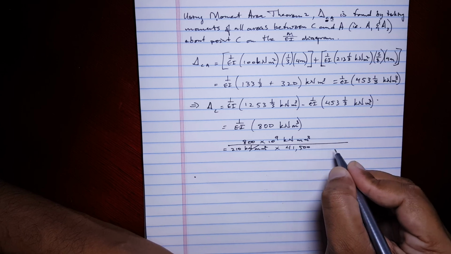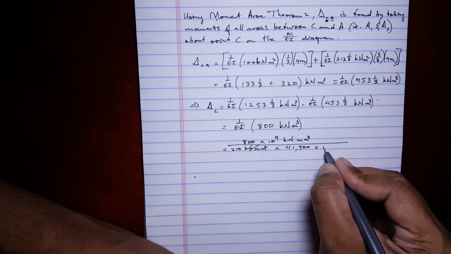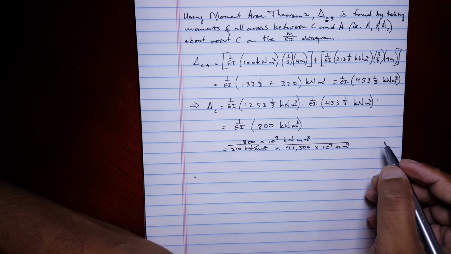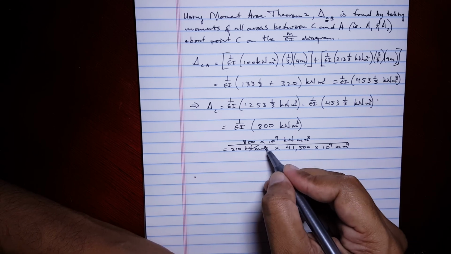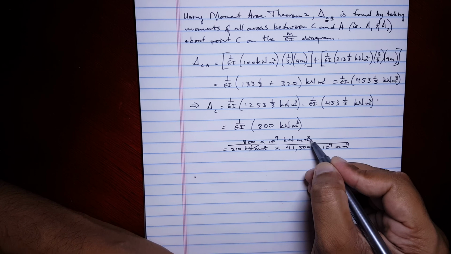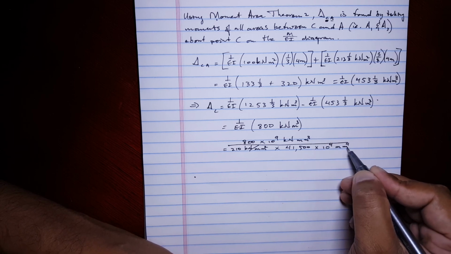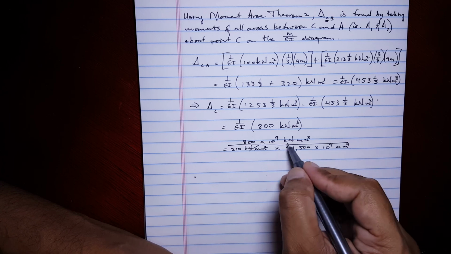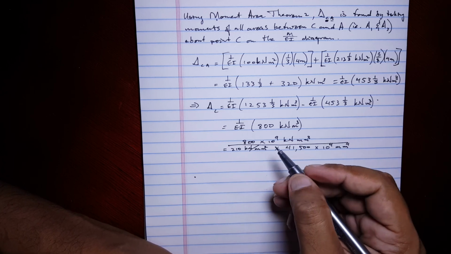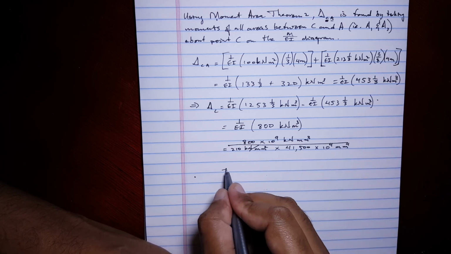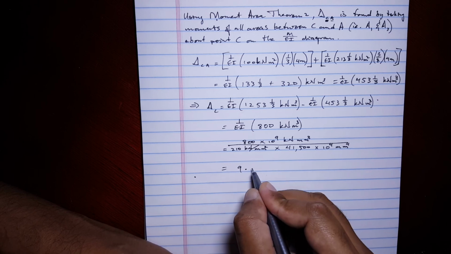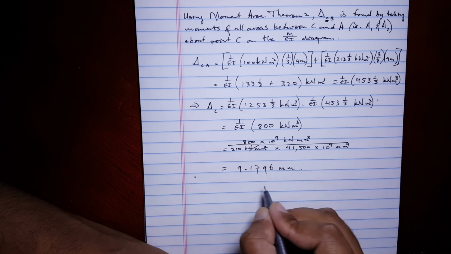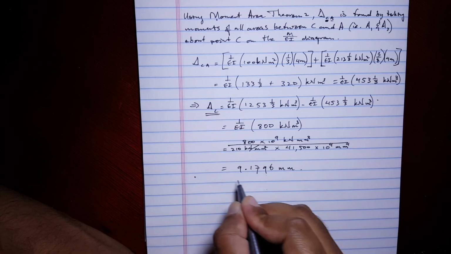Converting that to mm to the 4th power becomes times 10 to the 4th power mm to the 4th power. This mm square combines with this mm cube to give you mm to the 5th, and dividing by this, you'll be left back with millimeters. The kilonewtons and kilonewtons cancel out. Calculating this, you get an answer of 9.1796 millimeters. So that is the answer there.